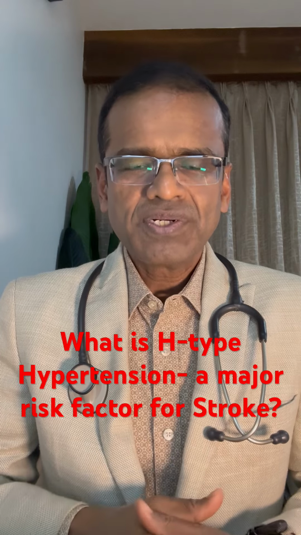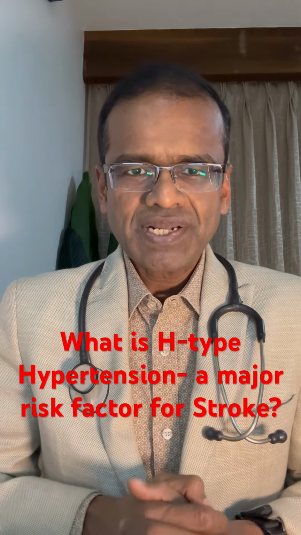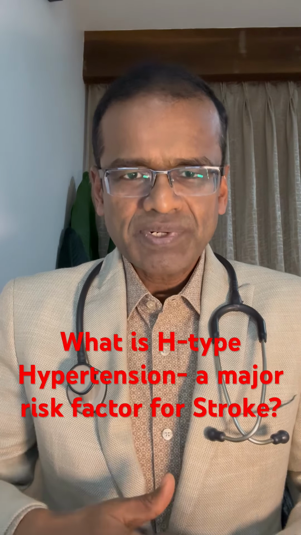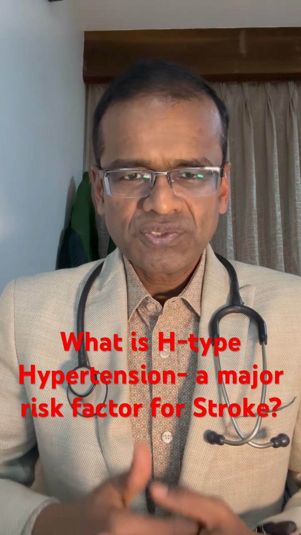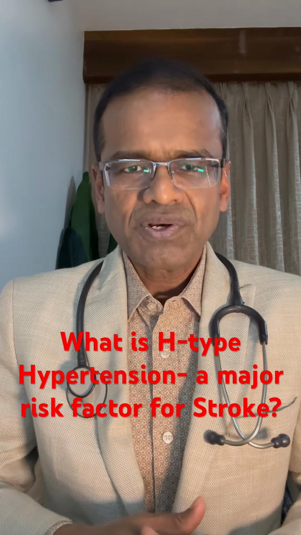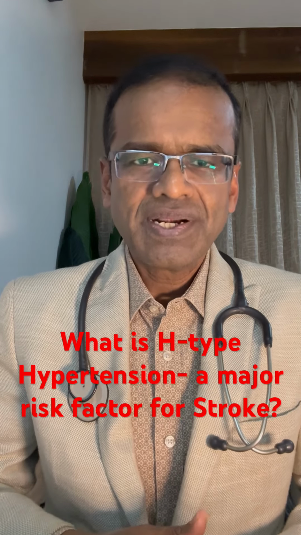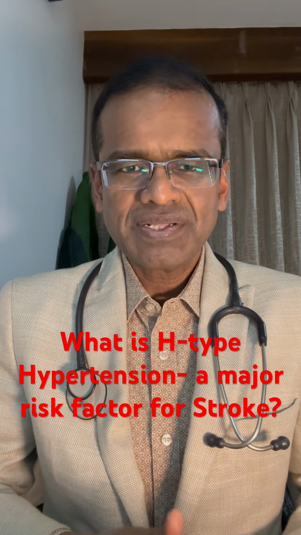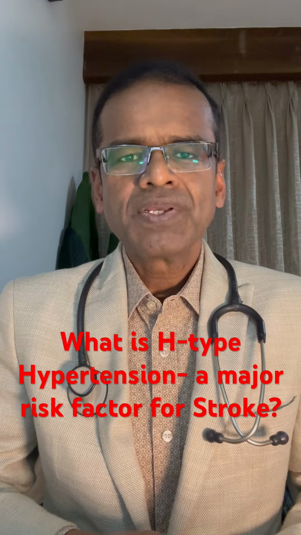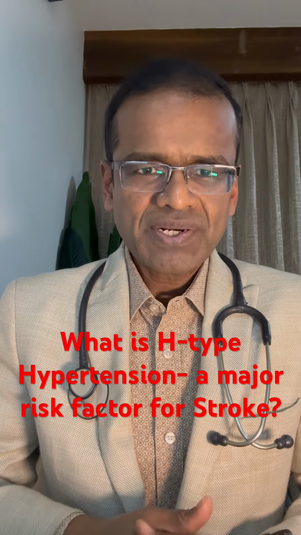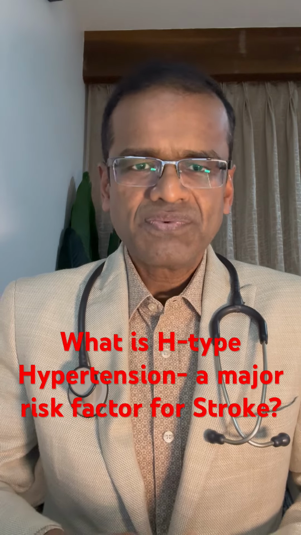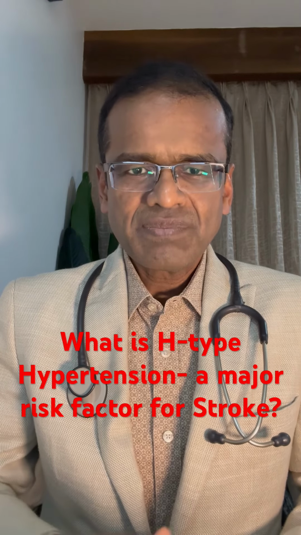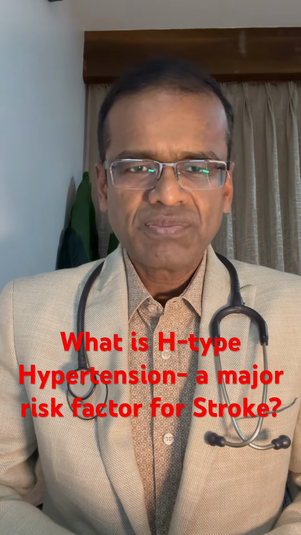And why is it important to recognize whether somebody has H-type hypertension or not? Hypertension, as you know, is an independent and very important risk factor for causing stroke, which is the commonest cause of paralysis and one of the three leading causes of death and disability other than heart attack and cancer. Those who have elevated homocysteine and high blood pressure have a much higher risk of developing stroke as compared to those who have hypertension without high homocysteine.